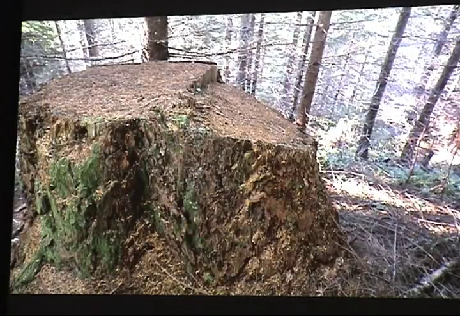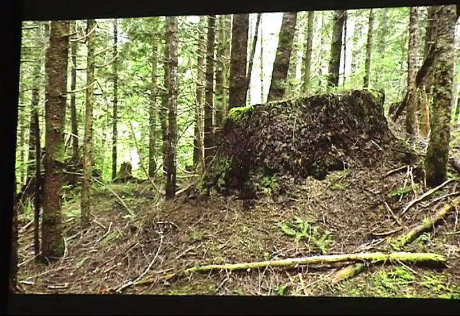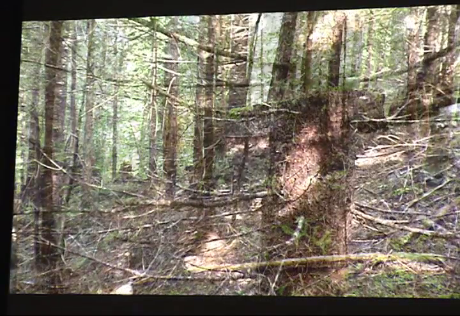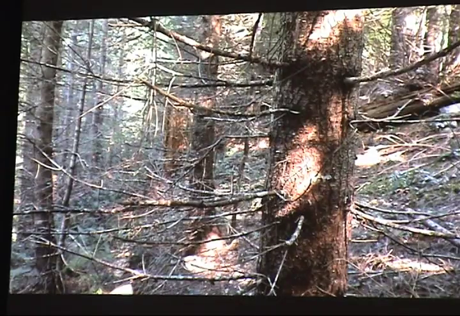But for many decades, we've eliminated old growth forests and worked to convert them to tree plantations. This is a 40-year-old tree plantation around a Douglas fir stump. Of course, the biodiversity and magnificent complexity of an old growth forest are no longer here.